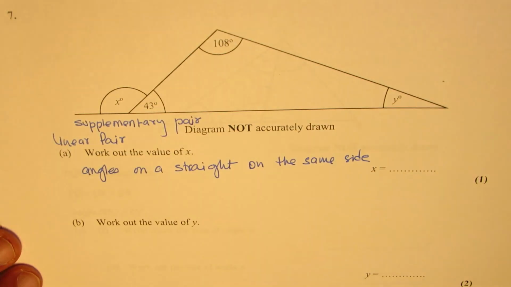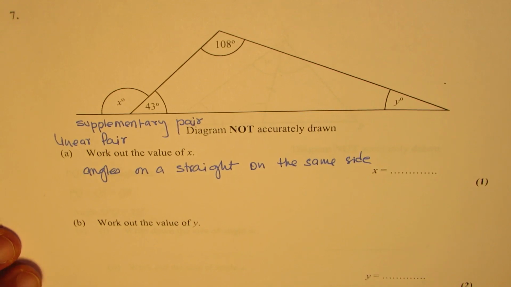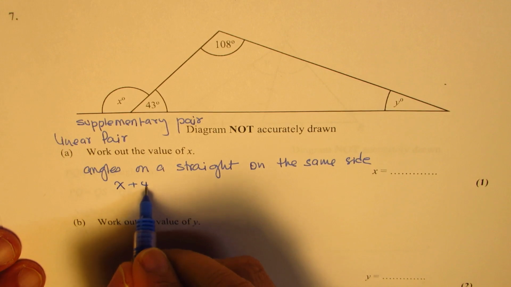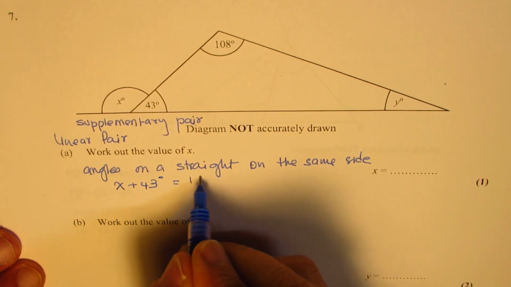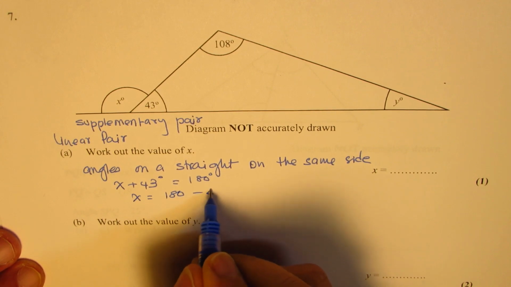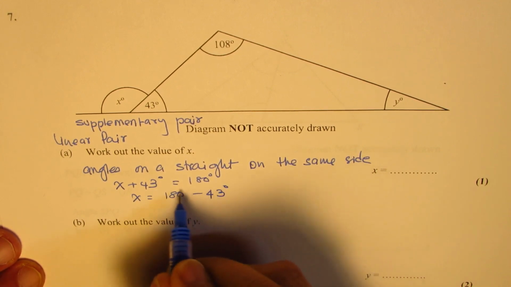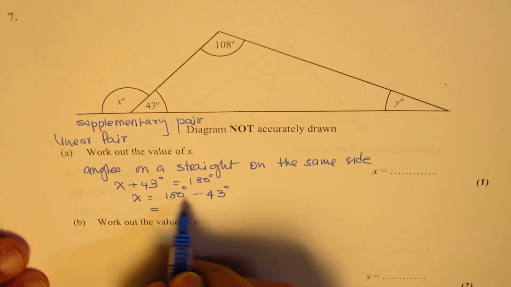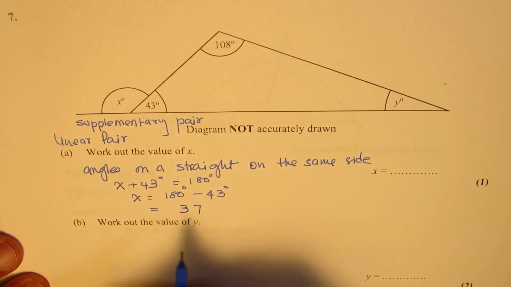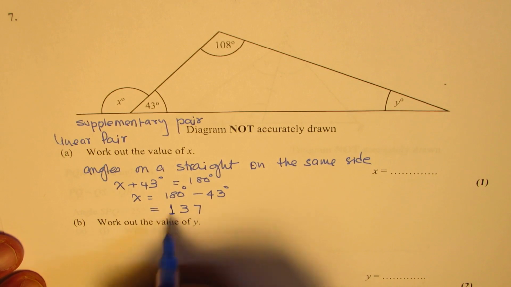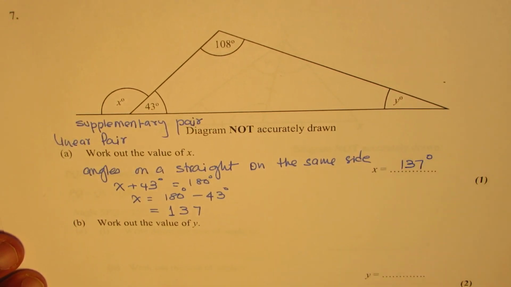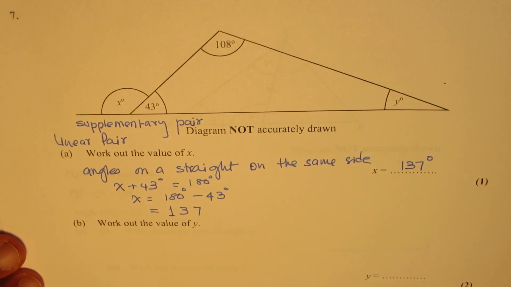The whole circle is 360, right? So that is kind of the reason. And we know what x will be now. X plus 43 degrees is equal to 180 degrees. So x is equal to 180 minus 43 degrees, which is 10 take away 3 is 7, 7 take away 4 is 3, and 1 remains there, so 137. So this angle is 137 degrees. Is that clear to you?